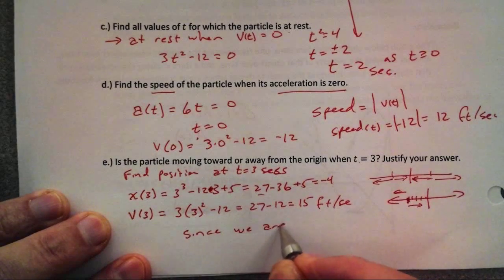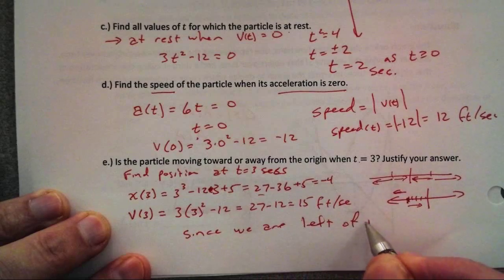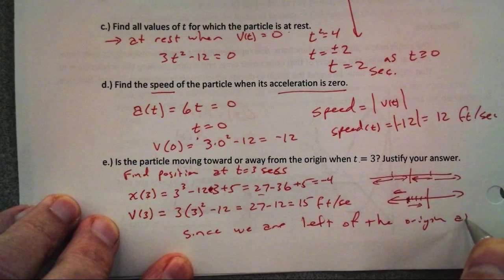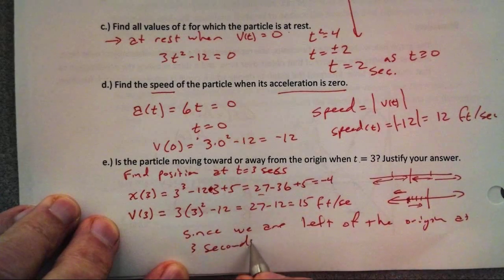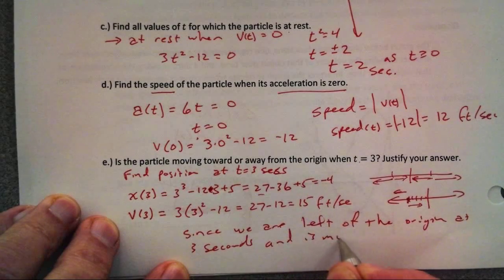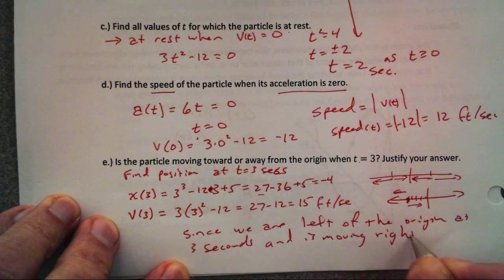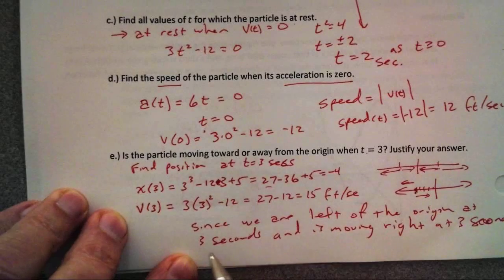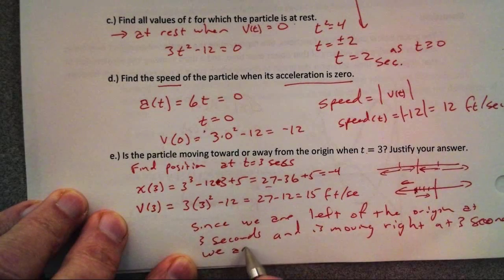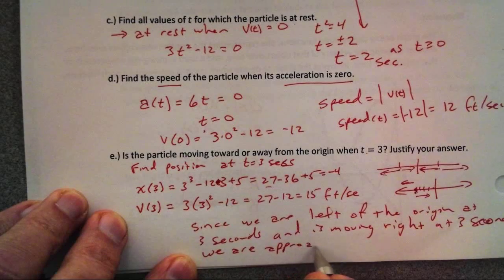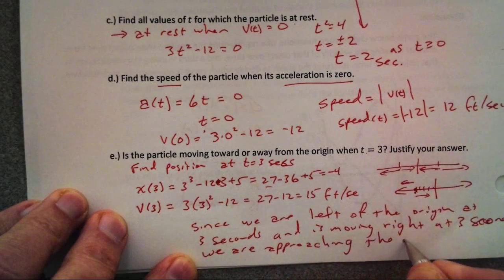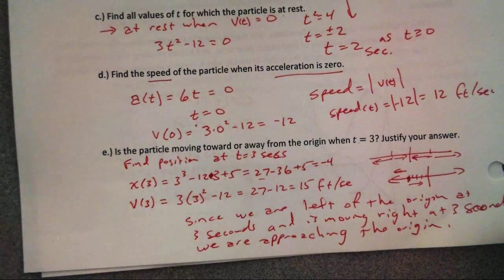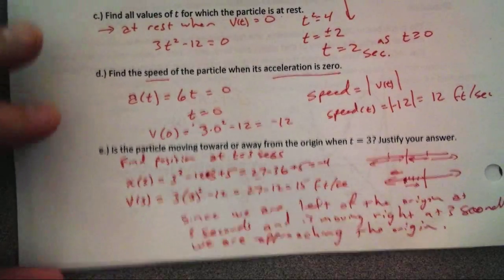Since the particle is to the left of the origin at 3 seconds and is moving right at 3 seconds, the particle is approaching the origin. Okay. The more I look at tests, the more you need to write to explain answers, and that makes sense in a real-world environment.